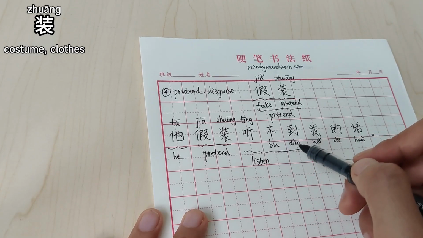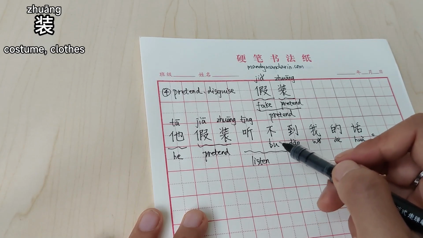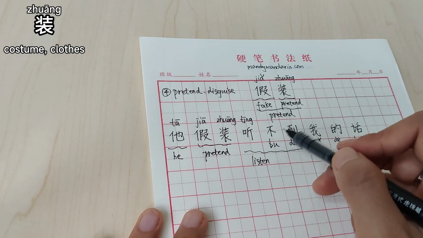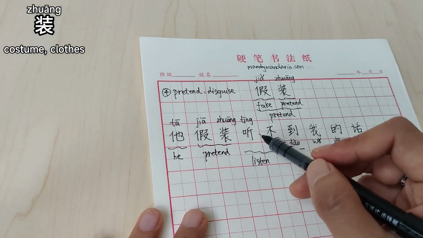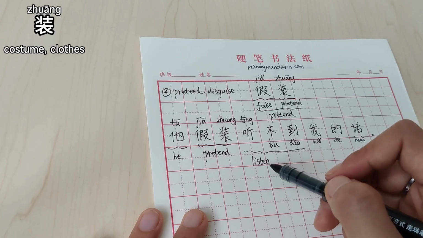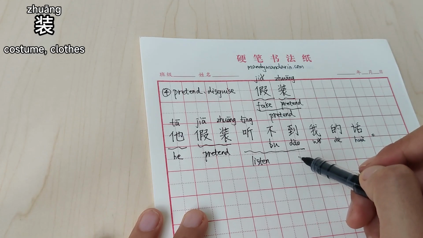It gives the detail to the 听. And 不到 means not successful. Okay, so 听不到 is listen but not successful.